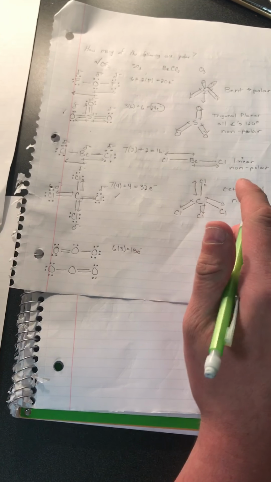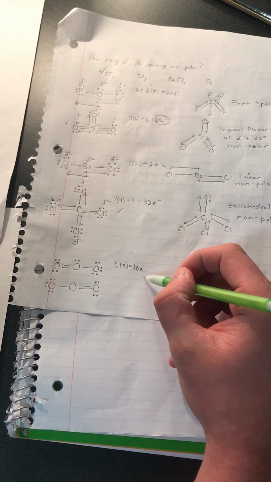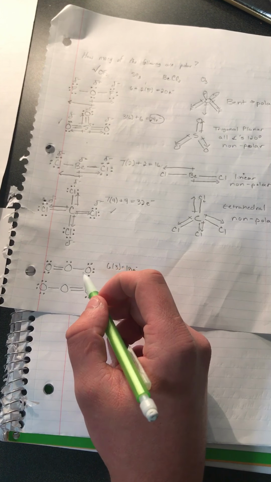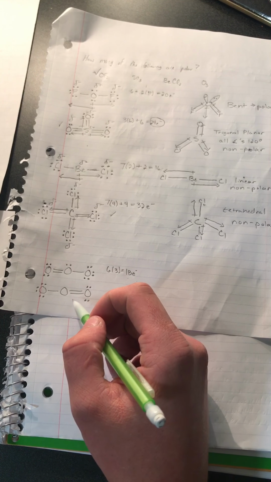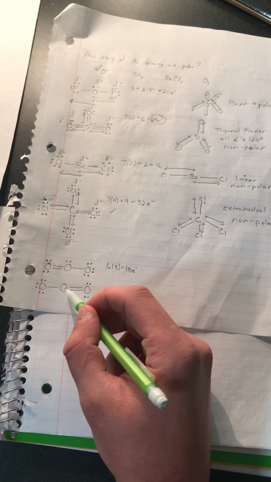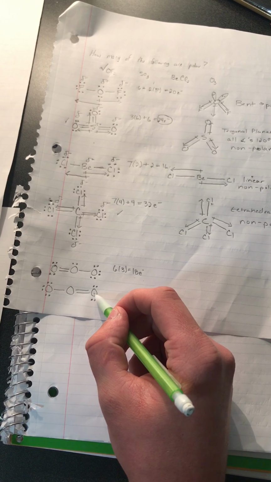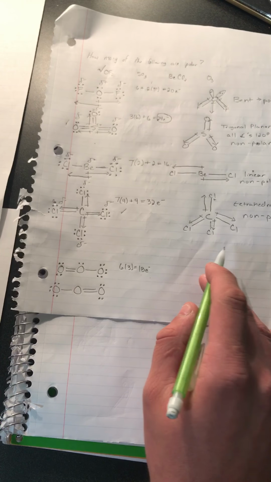Now in the final one, we have ozone, which has a total of 18 valence electrons. For this molecule, we have to have resonance structures, and we have the choice of putting the double bond between these 2 oxygens or these 2 oxygens. But regardless, we still fill up with 18 valence electrons.